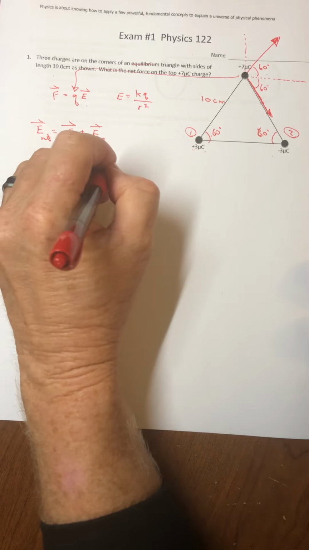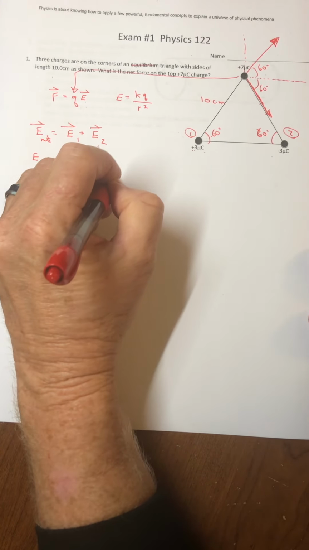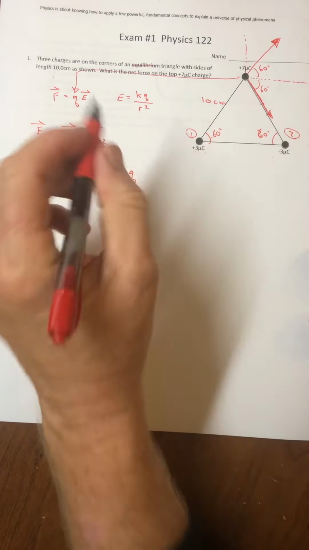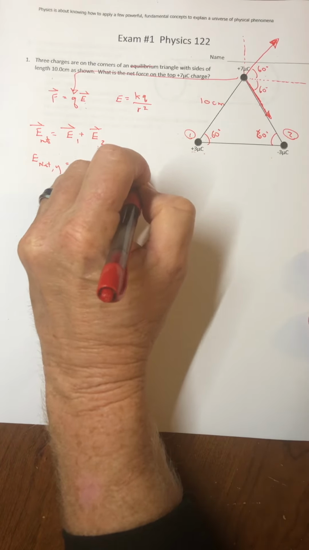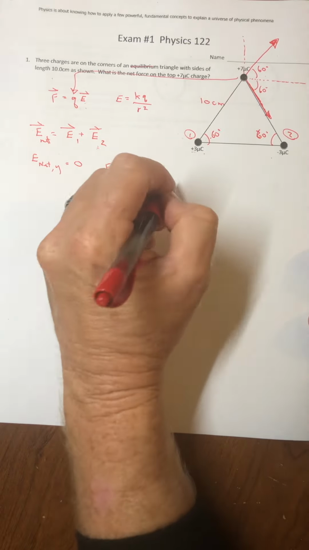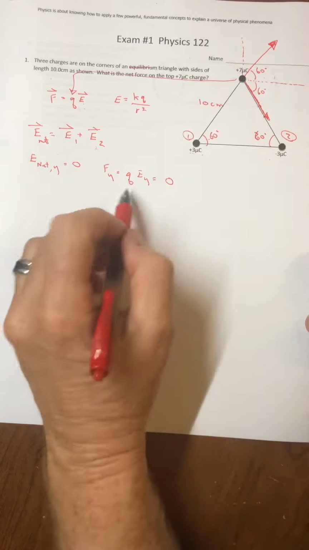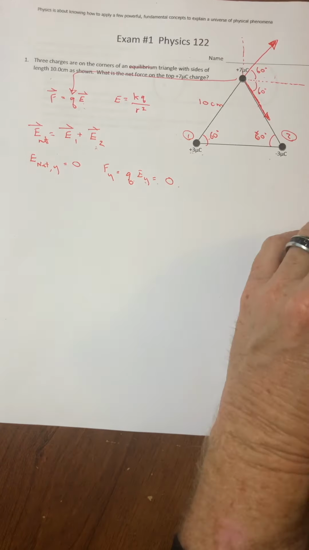Which I guess then you could also come back to this equation and say the total force in the y direction, which would be the charge times the field in the y direction, which we just said was 0, will come out to be 0. And so this 7 microcoulombs times 0 gives you a 0. And so you might argue we're halfway done.